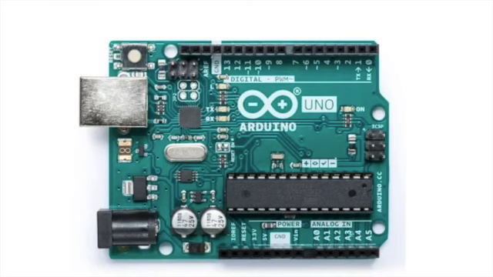After this come the analog pins. There are 6 analog pins which read analog data. In case you are connecting a humidity or temperature sensor, it reads analog data and can be connected over here. Just after the analog pins comes the power supply.